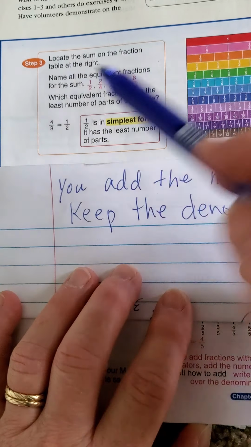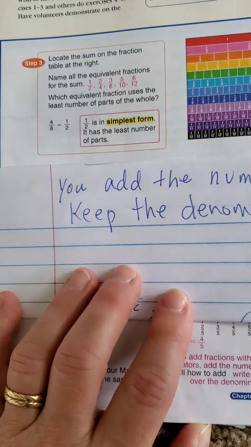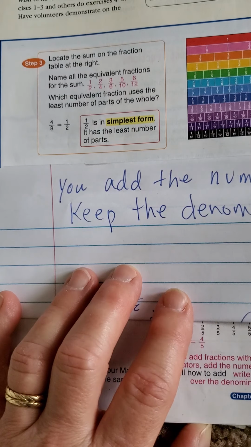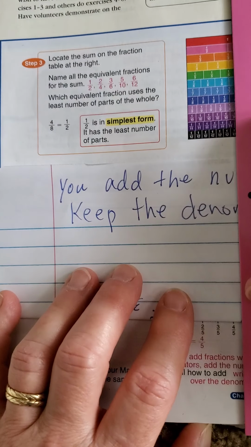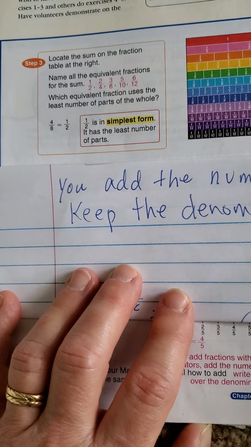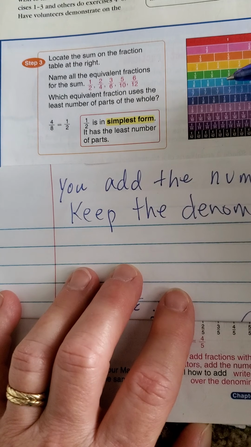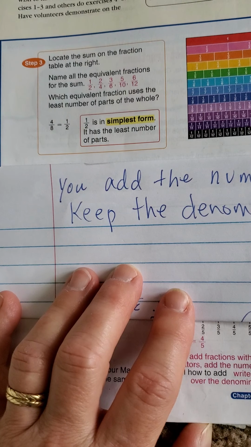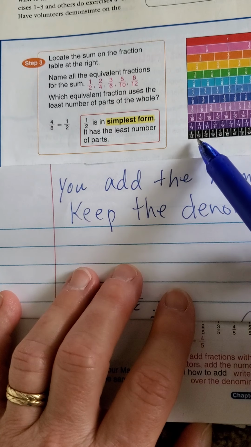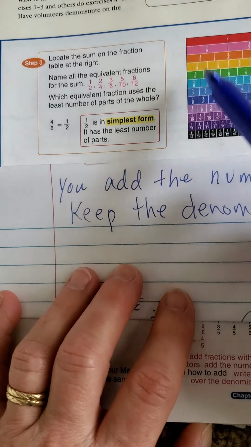So 4/8 and 1/2, they're the same thing. It's just cut into different parts. It's like the equivalent fractions that we learned already. Use this to help you. This is 1/2 and 1/2. And remember, your odd numbers are going to be different because they're not divided by 2. All the odd numbers that are on the denominator.